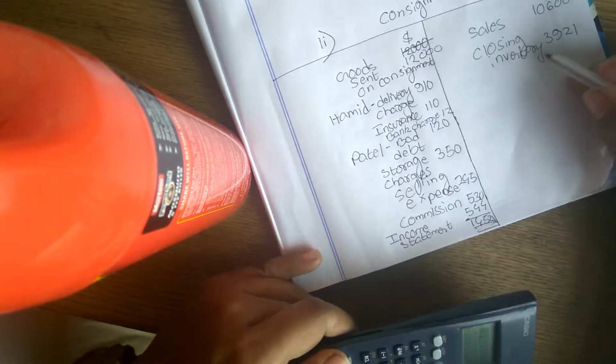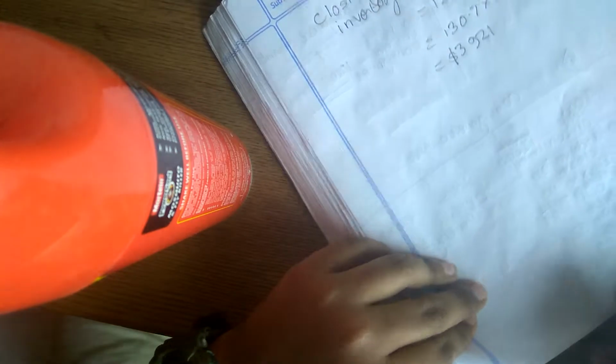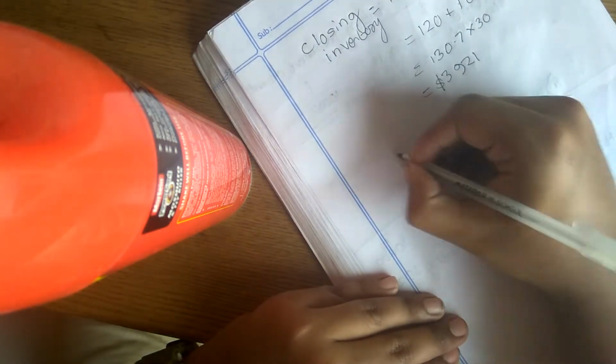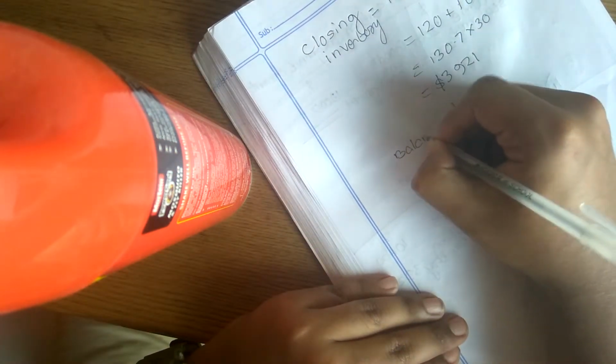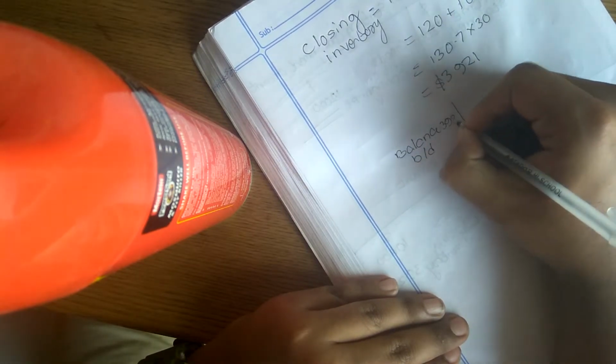So this is the balance sheet here. So you want to write your balance b/d here. So balance b/d 3921, done. So now let's do the Hamid account, Patel account.